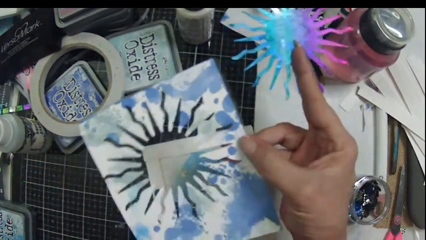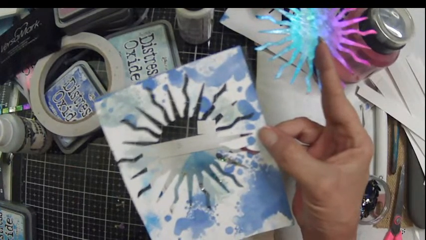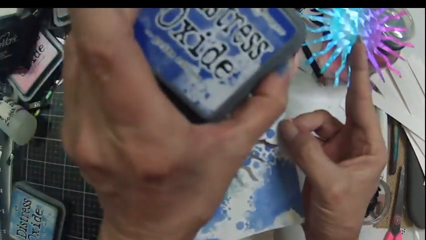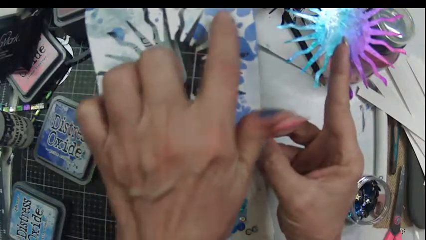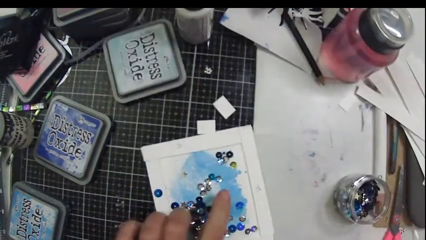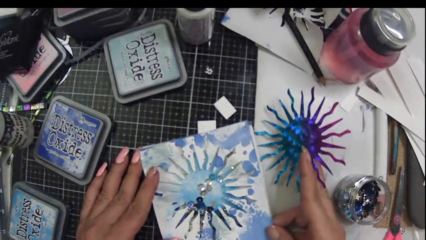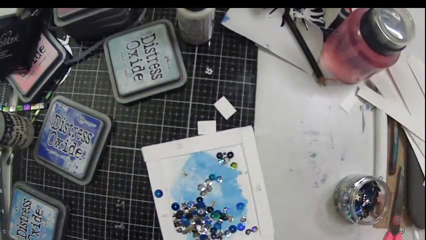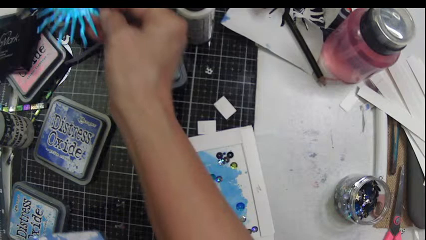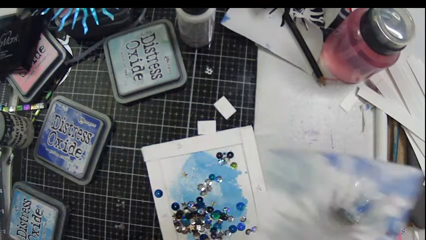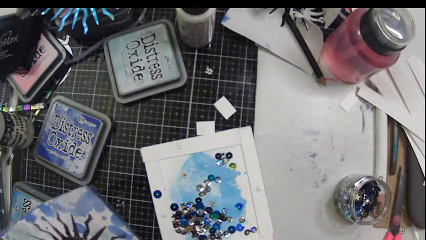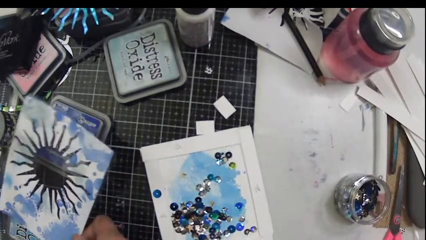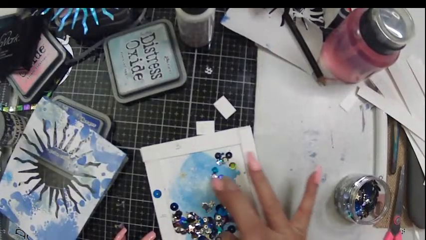So then I took some Prize Ribbon Distress Oxide, Speckled Egg Distress Oxide. Right there. There's a speckled egg. That's the Prize Ribbon. And then Salty Ocean. And I'm making a shaker card. And it started out to be like a daytime thing, and then I turned it into a starry night sky thing. So, alright.